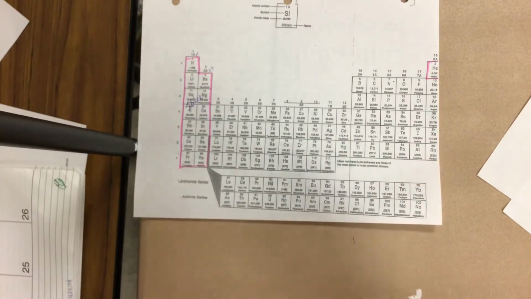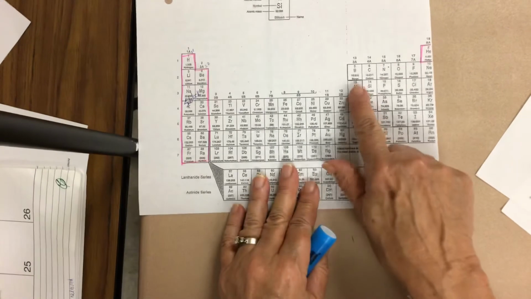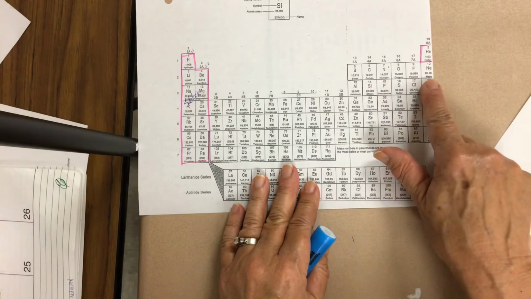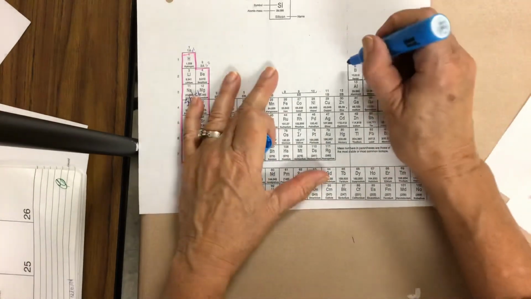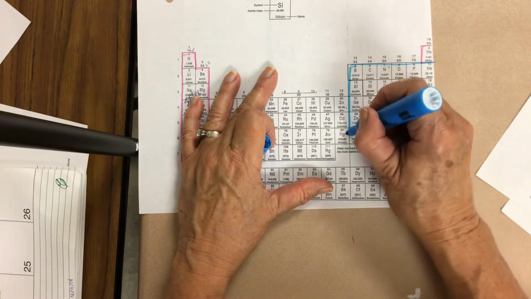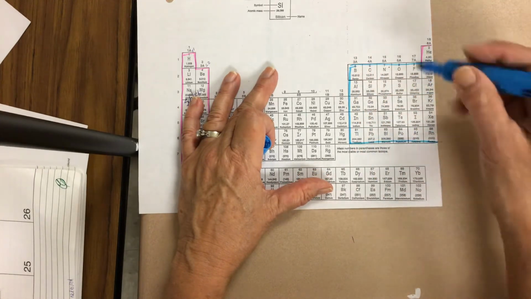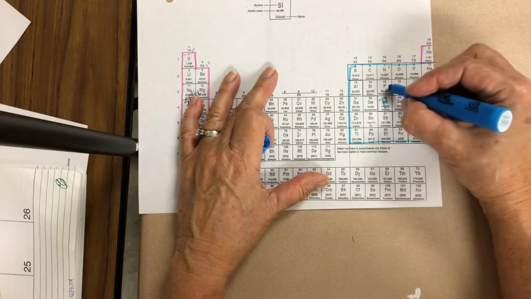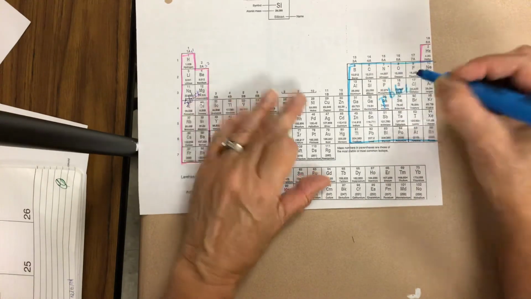Now, if you'll remember, there are 3 different p orbitals, and they will hold 6 electrons. So you have 1, 2, 3, 4, 5, 6. And so you're going to outline this here. And we're going to call this our P block. Okay?